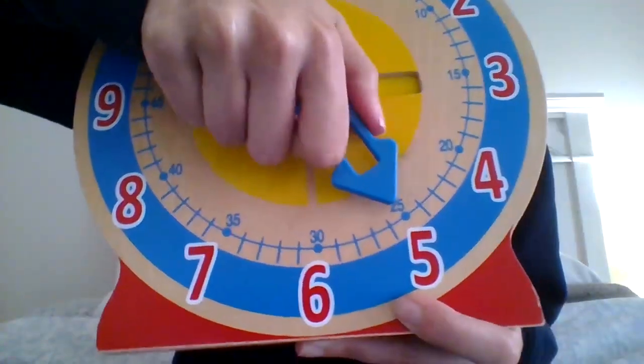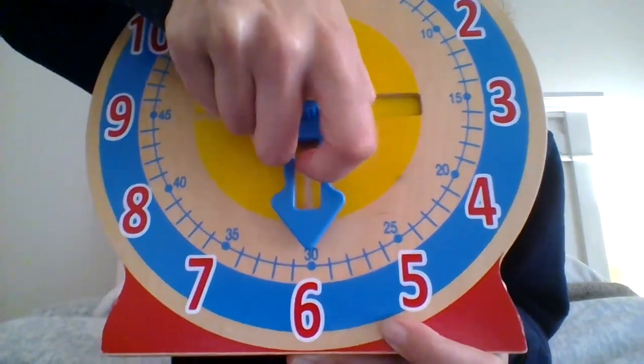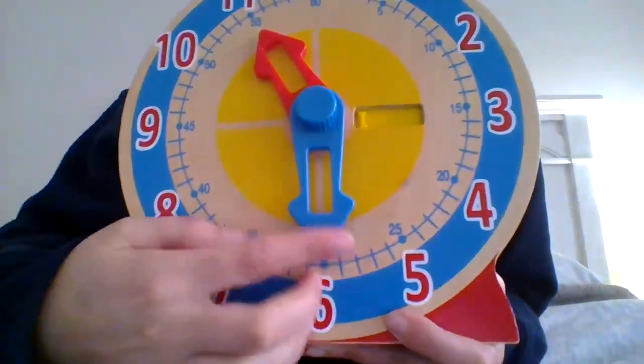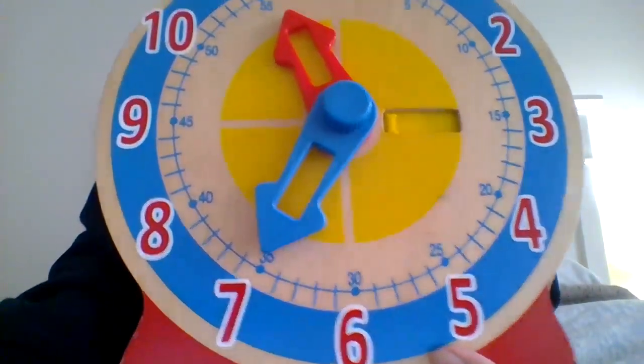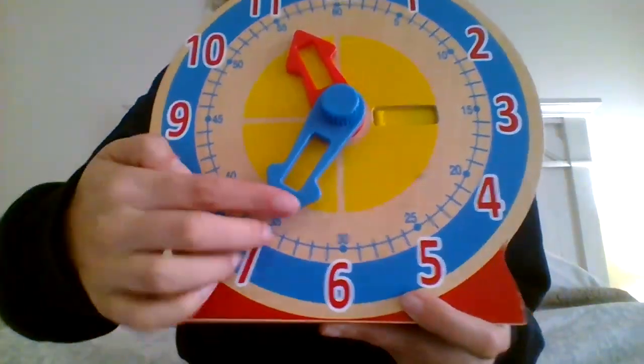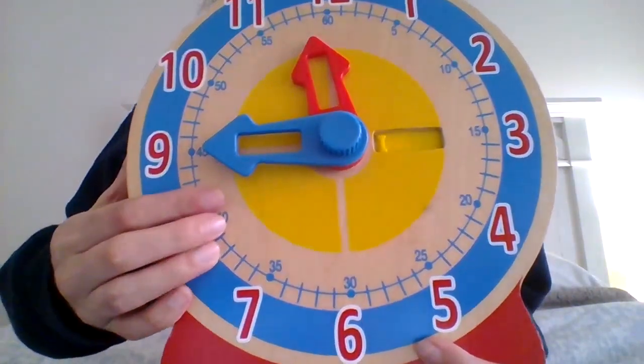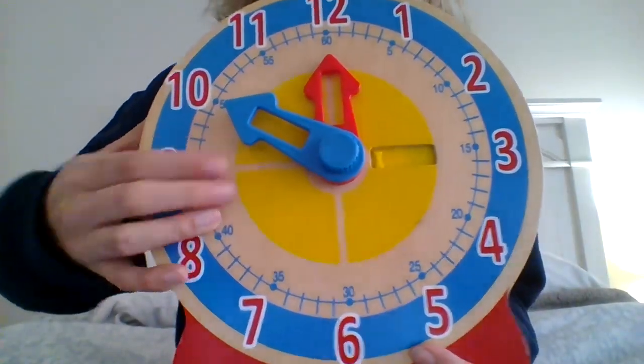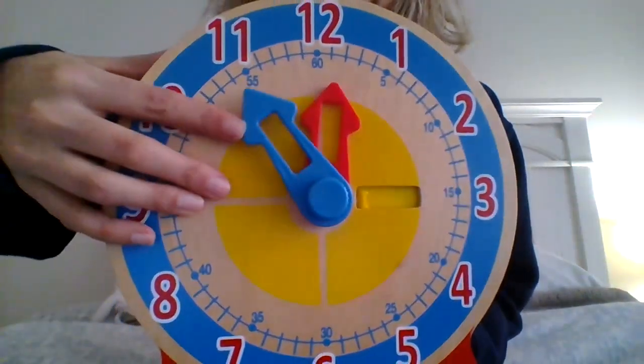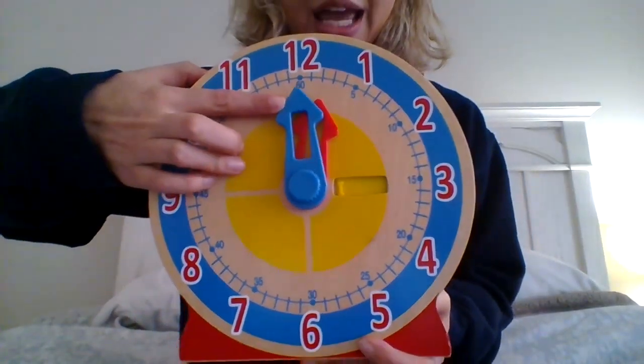Good. 30 minutes have gone by. Good. 35 minutes have gone by. 40 minutes have gone by. 45 minutes have gone by. 50 minutes have gone by. 55 minutes have gone by. And 60 minutes or 1 hour has gone by.